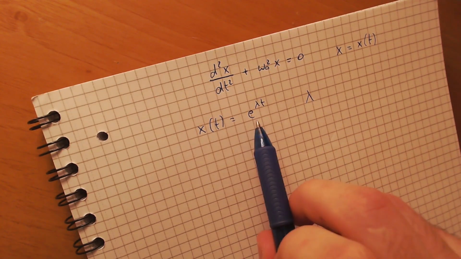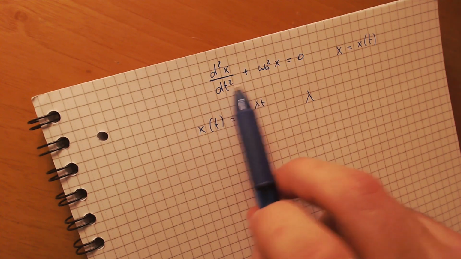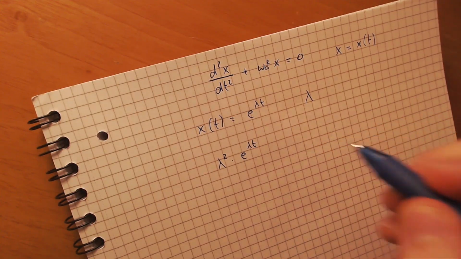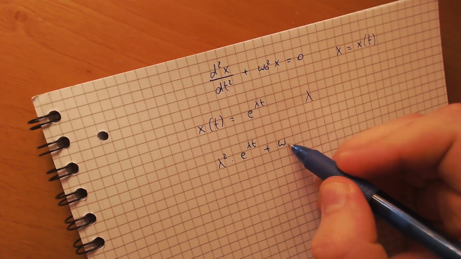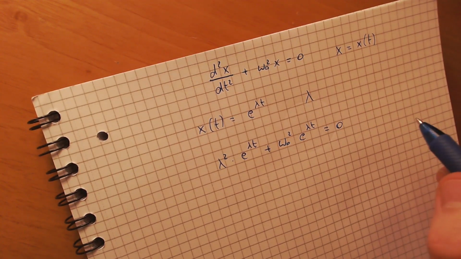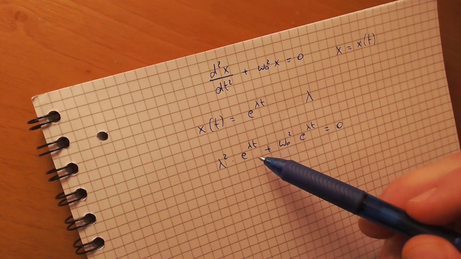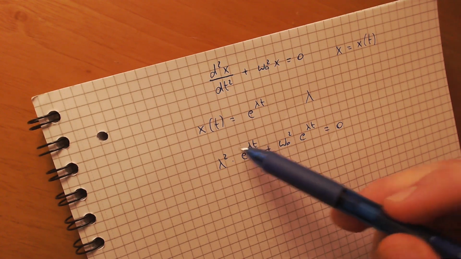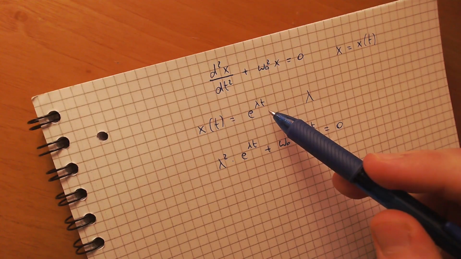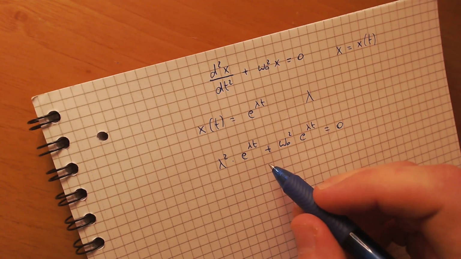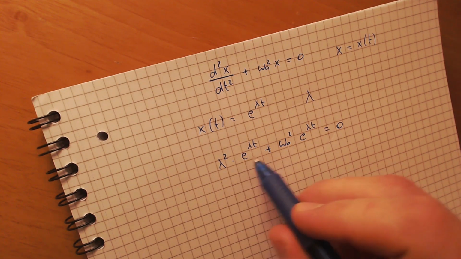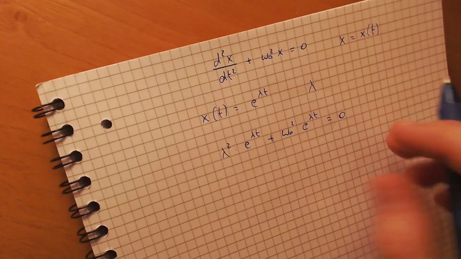In fact, if we put this function in this equation, we get lambda squared times e^(lambda t) plus omega 0 squared e^(lambda t) equal to 0, where we calculated the second order derivative of the exponential function.